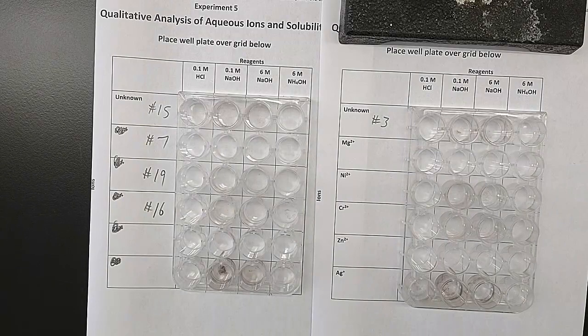Qualitative analysis and solubility. We can old school determine the identity of a material by matching it to materials that we do know, matching it to the chemical behavior of materials that we do know.